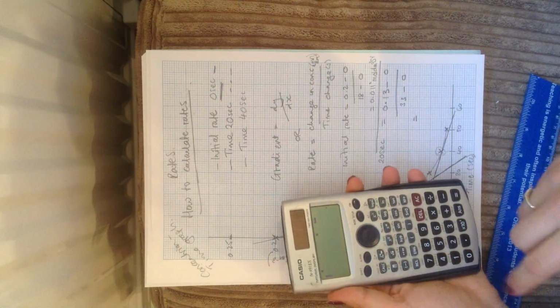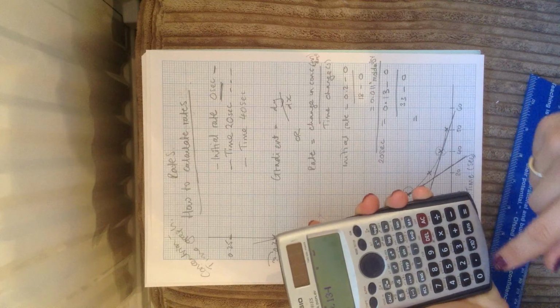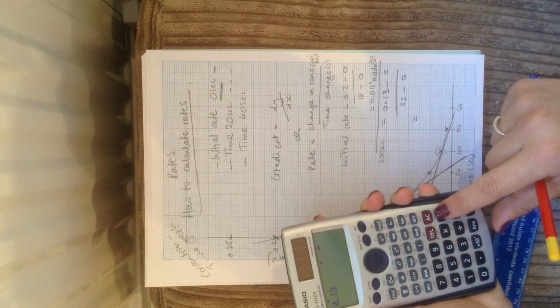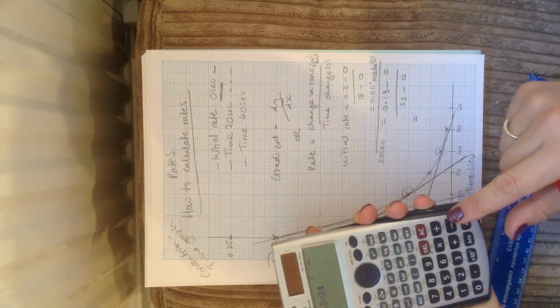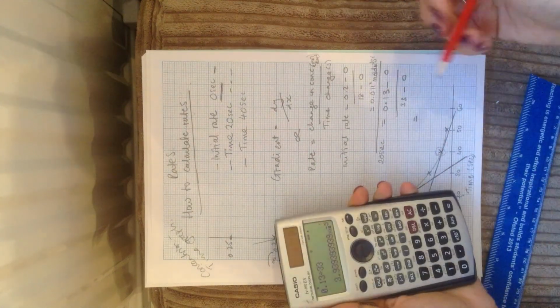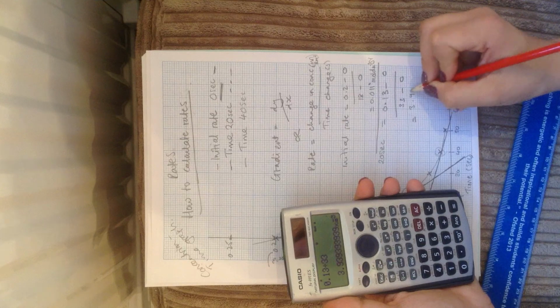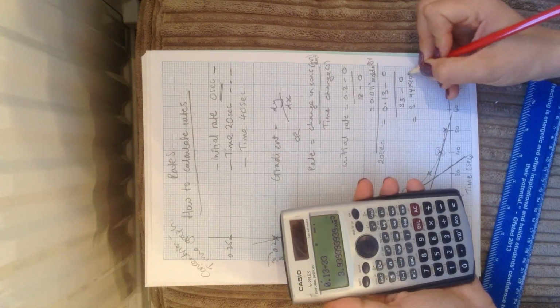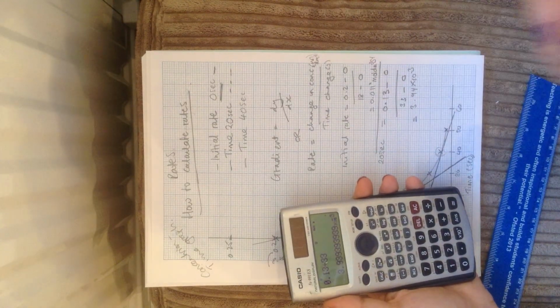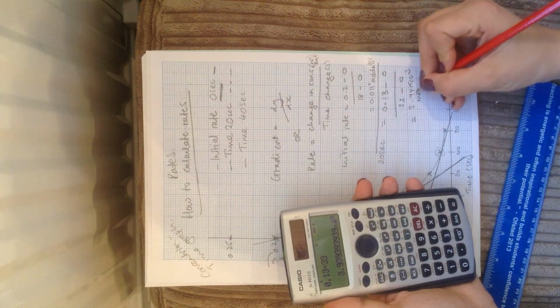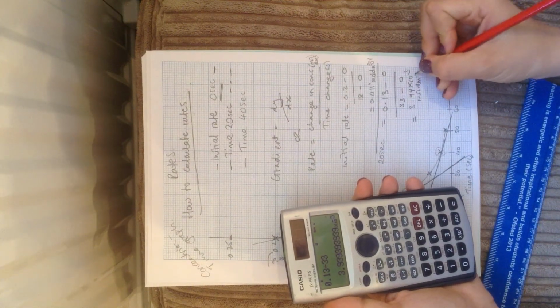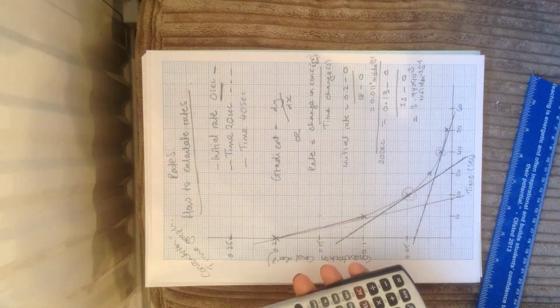So calculator, 0.13 divided by 33, that gives us 3.94 times 10 to the minus 3. Again, units: moles per decimetre cubed per second, seconds to the minus 1.